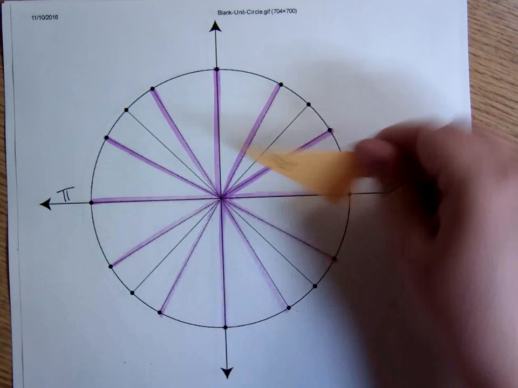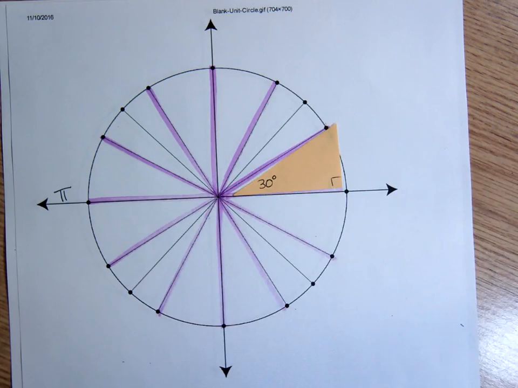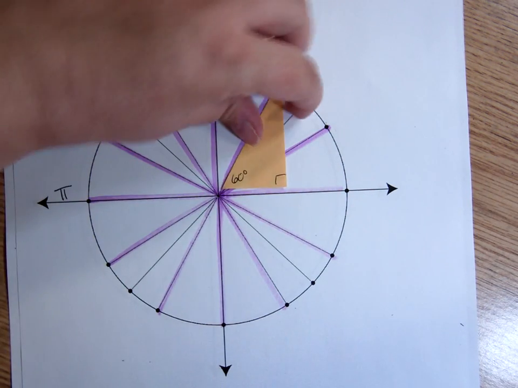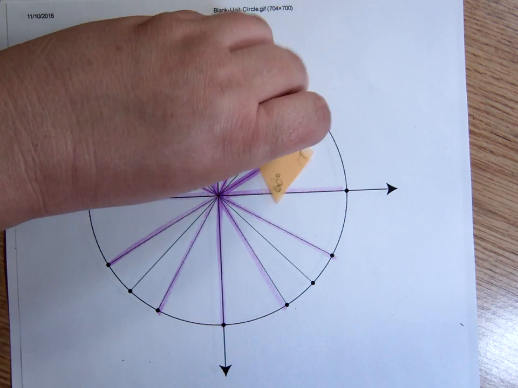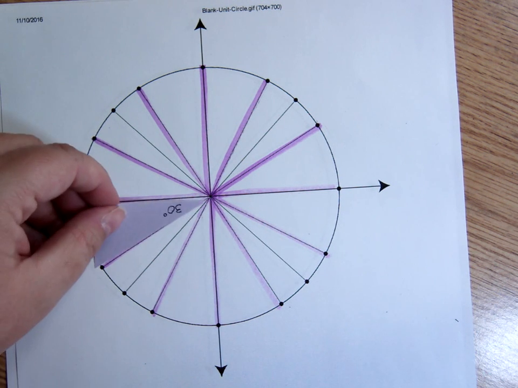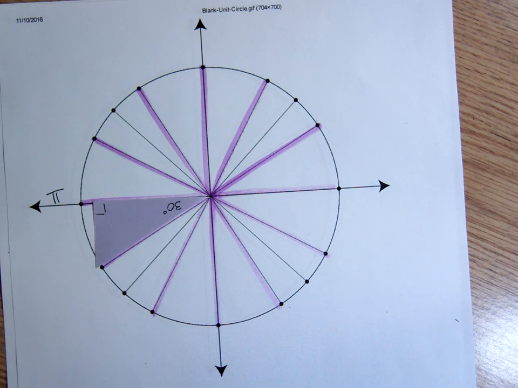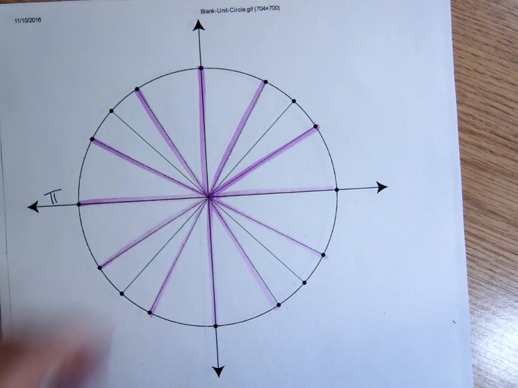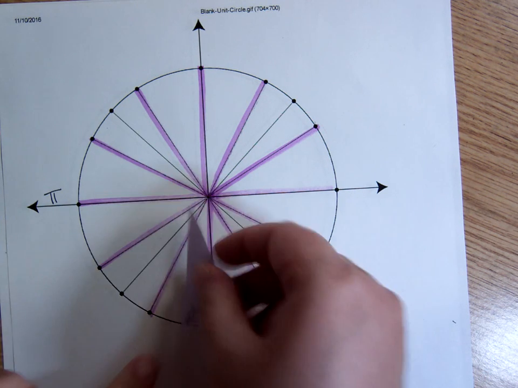So we either have the triangle turned like this, where the 30-degree angle is here, or the 60 here, which is basically saying either we have a reference angle of 30. So let's see, I'll do this one upside down. This has a reference angle of 30 or a reference angle of 60.